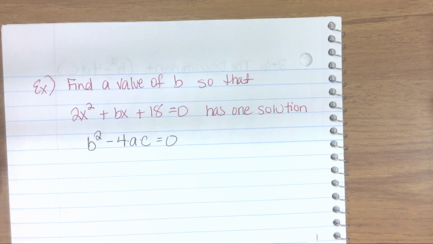Okay, what do we know? Do we know any of these things? We are trying to find b, so we don't know that. Do we know a? 2. And do we know c?